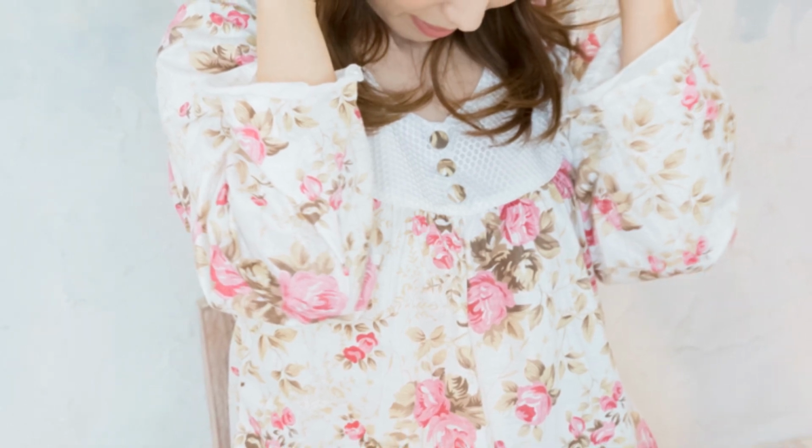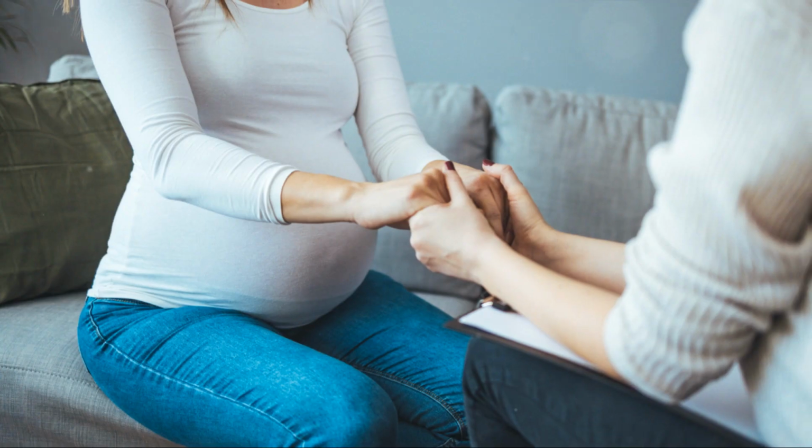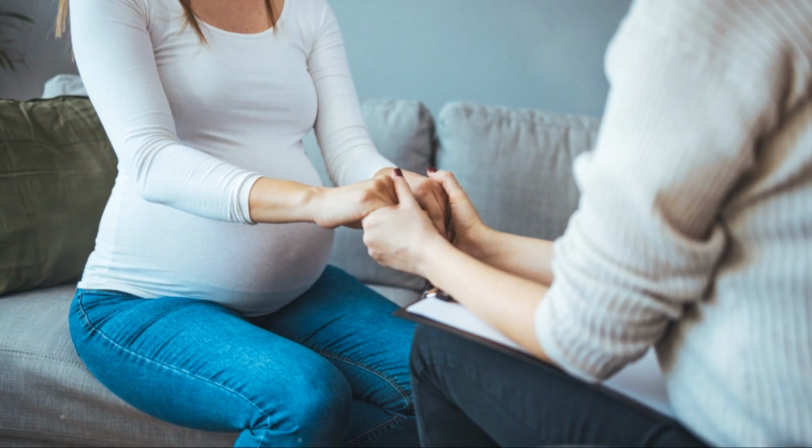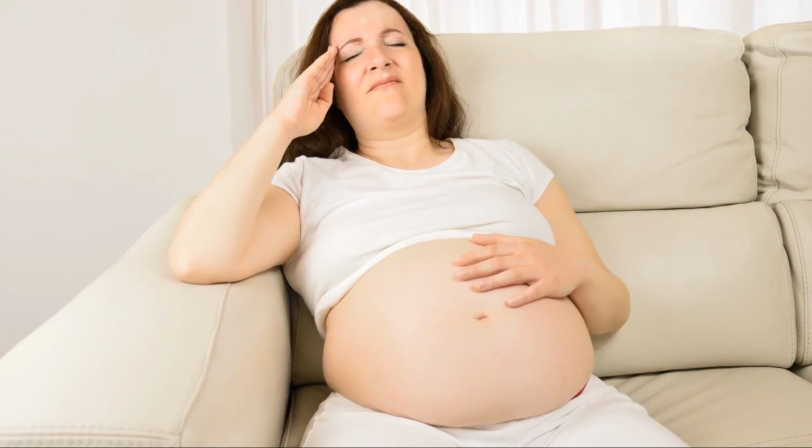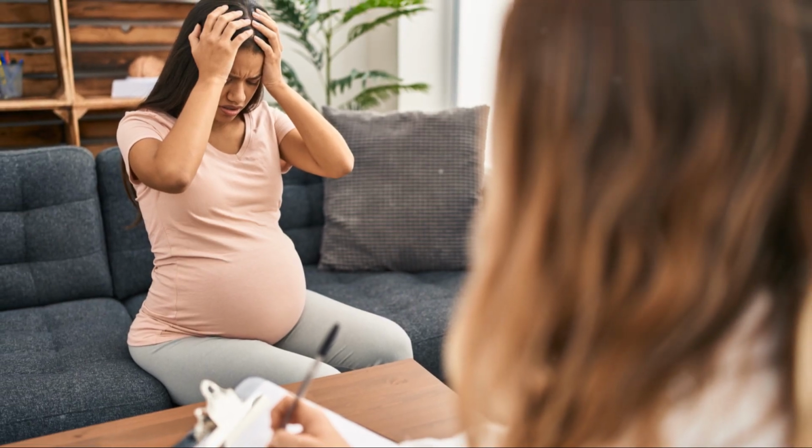Of course, not every secondary headache is caused by a life-threatening condition, but the fact is, you won't know until you seek help. And the sooner you do that, the better. Remember, if your headache is sudden, severe, or comes with other symptoms, don't hesitate to seek medical help. Your headache might be trying to tell you something important.